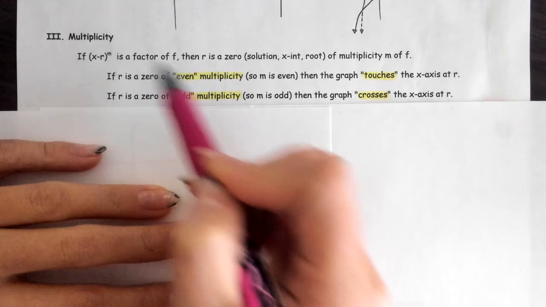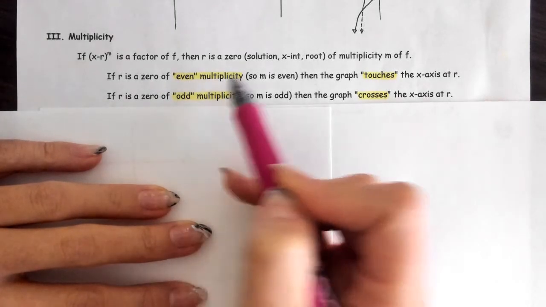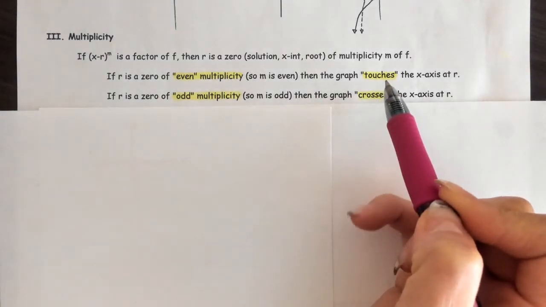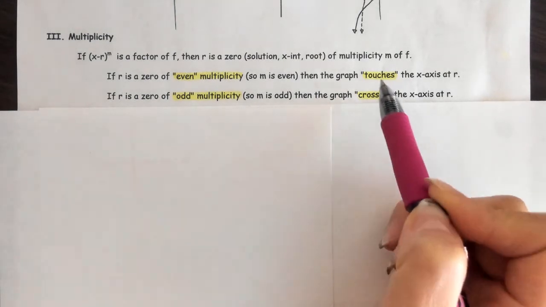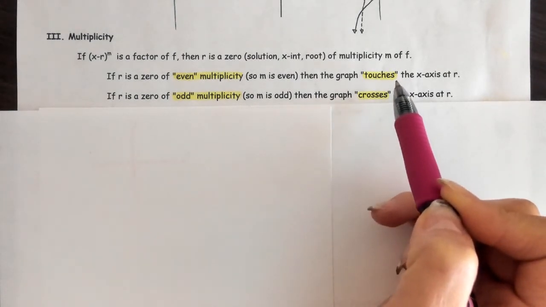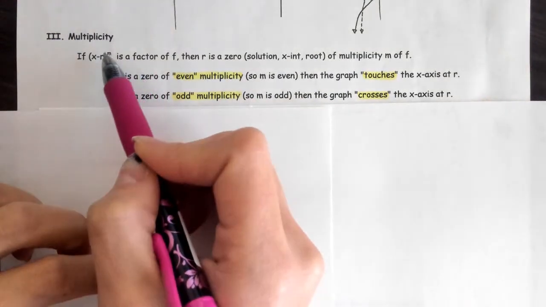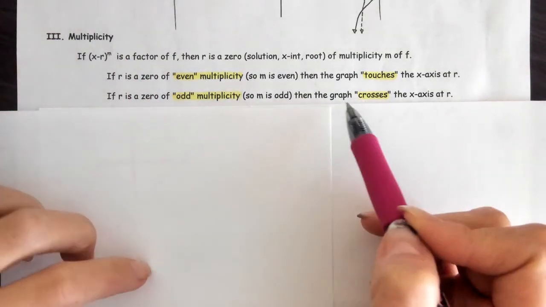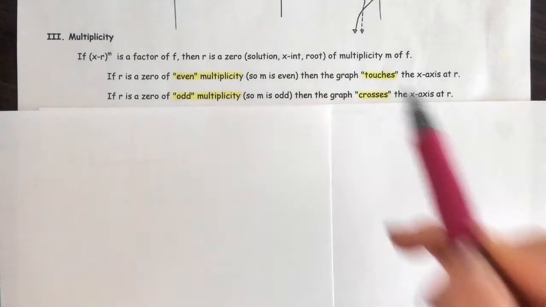If m is even, the graph basically just touches the x-intercept, and then it bounces off. But if m is odd, then it crosses the graph. So let me remind you what this looks like.